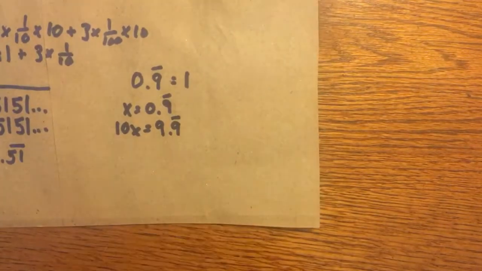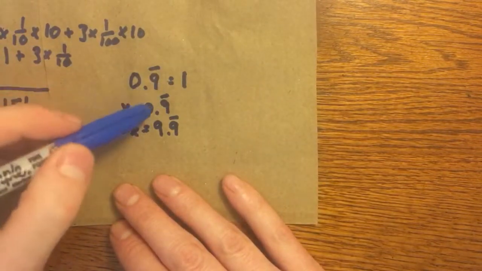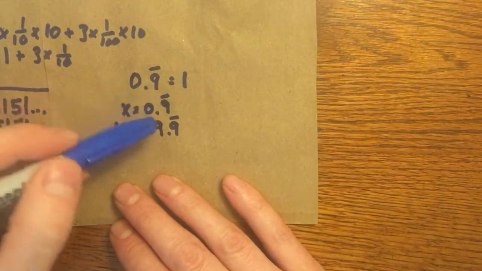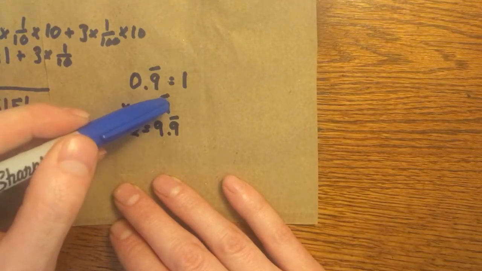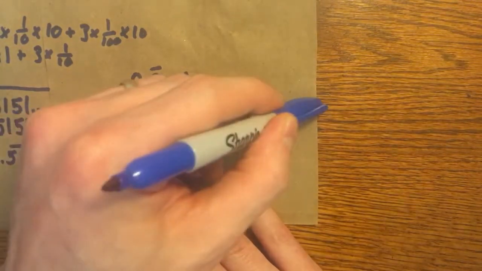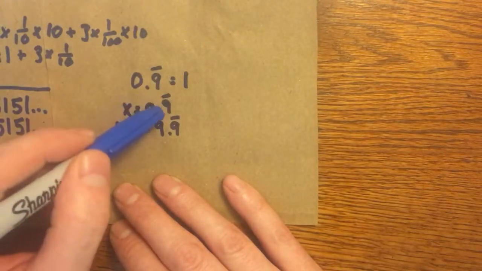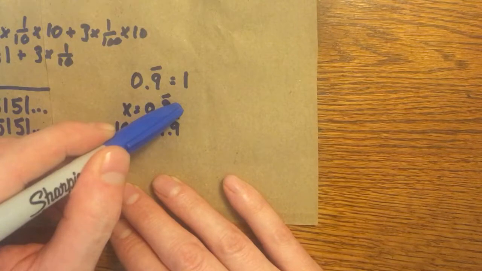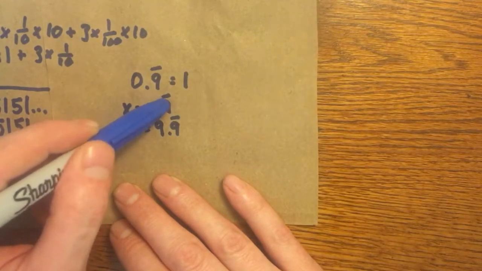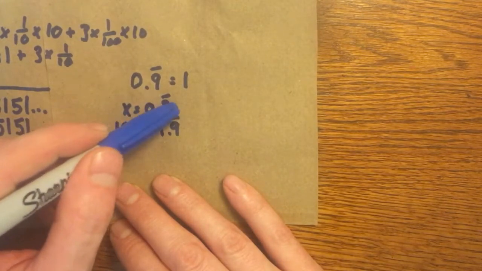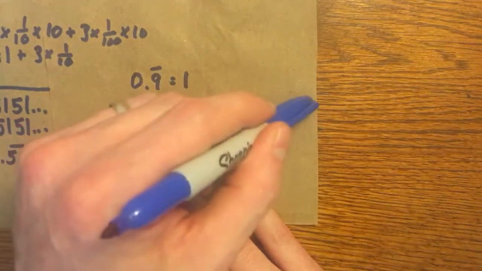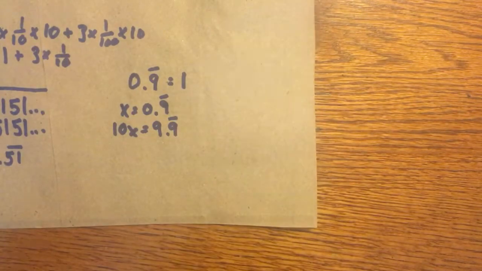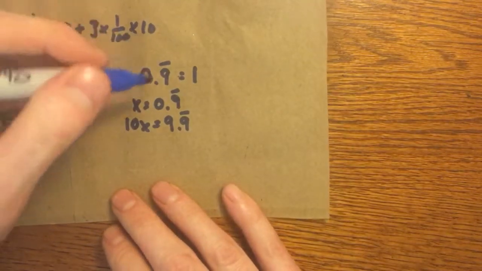9.9 repeating. And remember that this works because my bar here, as you may know, means that it's 9s all the way down. And if I move this decimal point over 1 in my notation, now this 9, the first one, is to the left of the decimal, but the rest are still there, and so it's still repeating after that. So 10x equals 9.9 repeating.